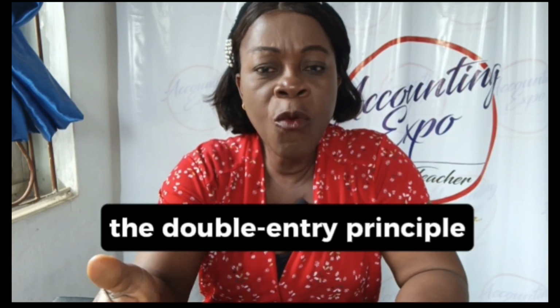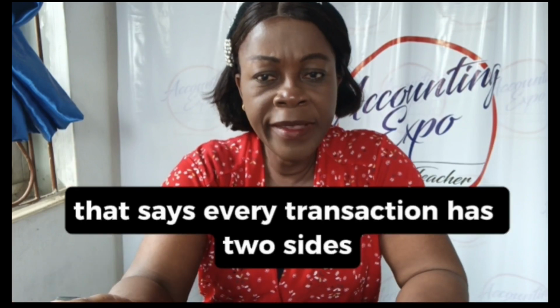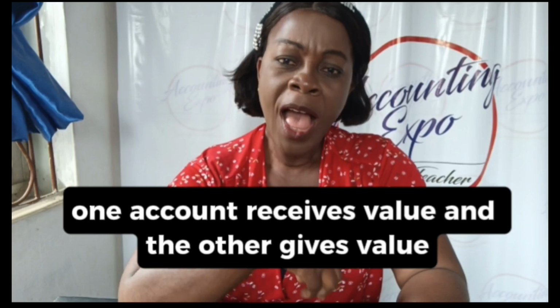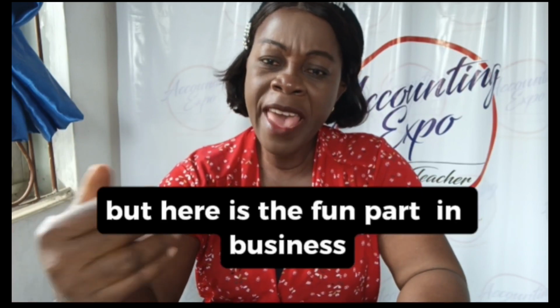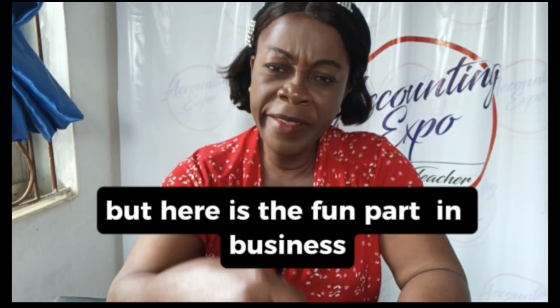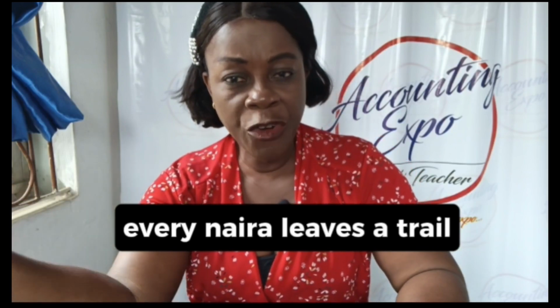That's the secret accountants have been using for centuries: the double entry principle. This says every transaction has two sides. One account receives value and the other gives value. But here is the fun part: in business, every naira leaves a trail.